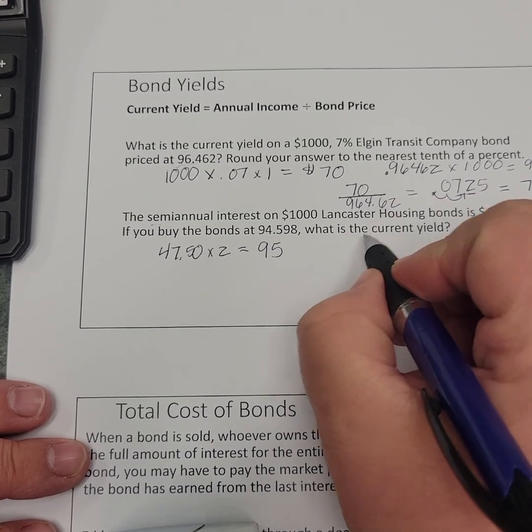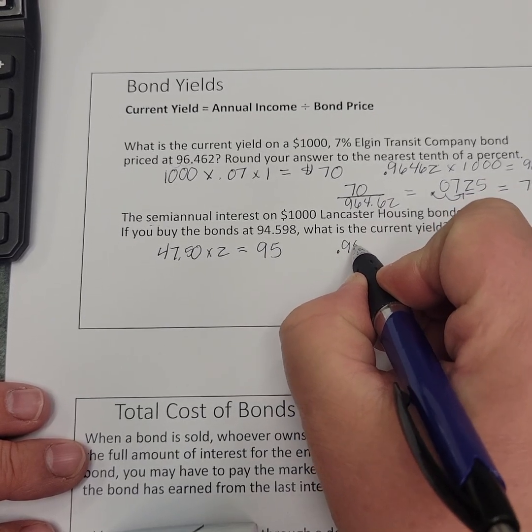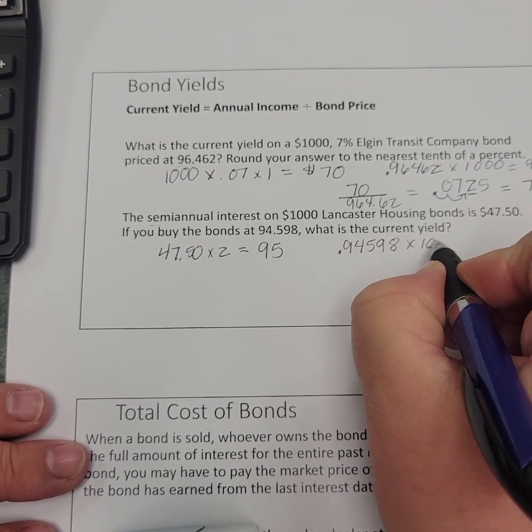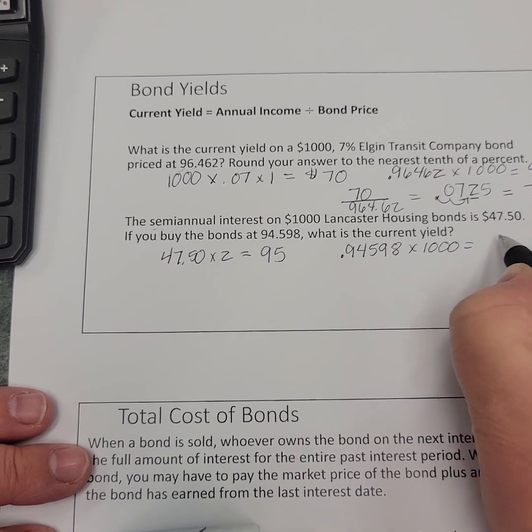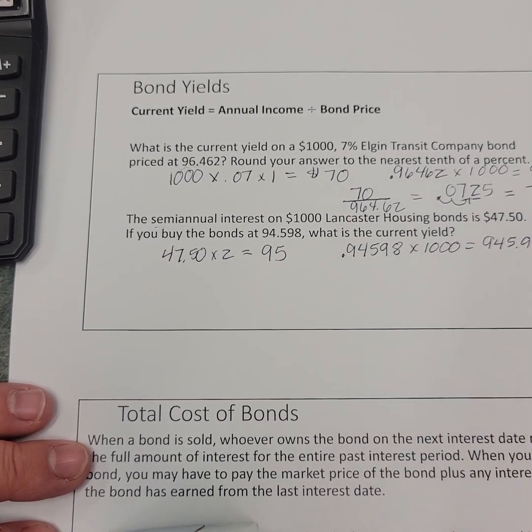Then the bond price, we need to come over and do 0.94598 times 1,000 equals $945.98.